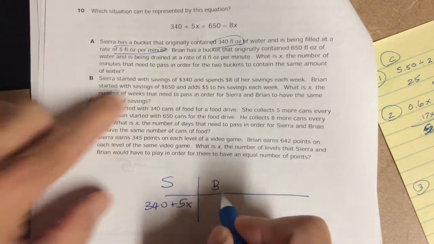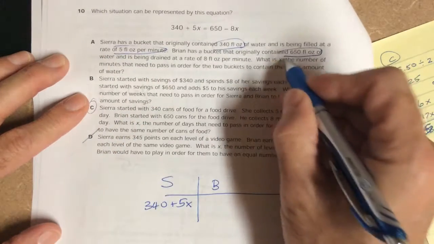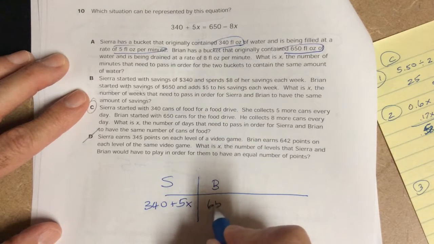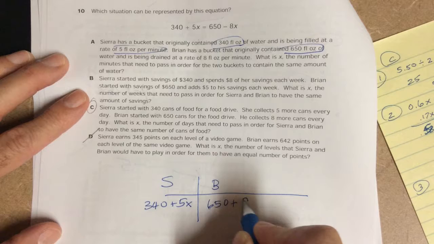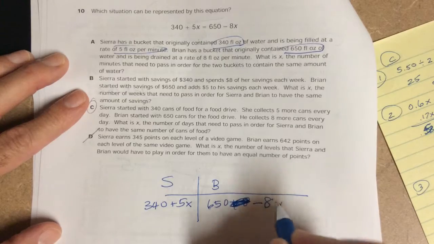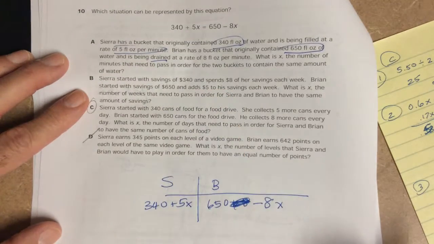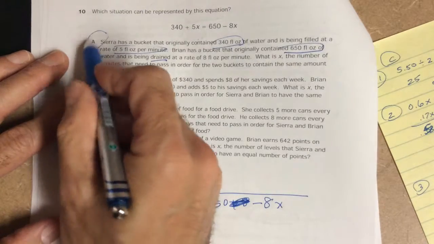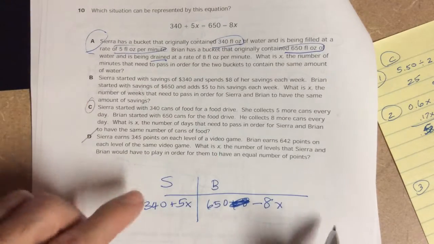Brian, 650 fluid ounces of water originally, and it's being drained at a rate. So that's a key word there, drained at a rate of 8 fluid ounces per minute. The key on this one was positives versus negatives.